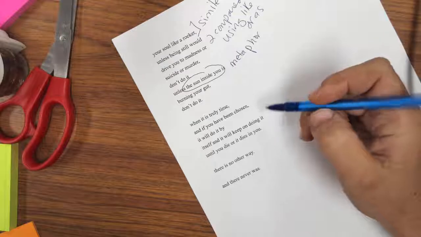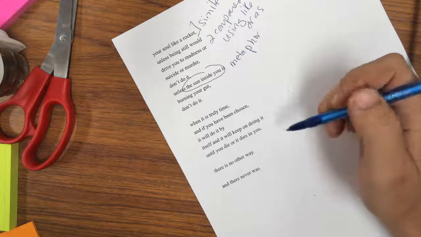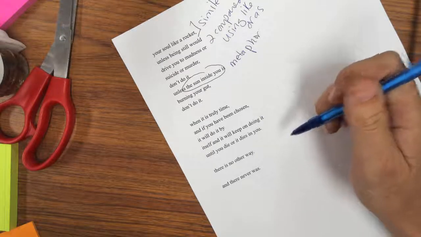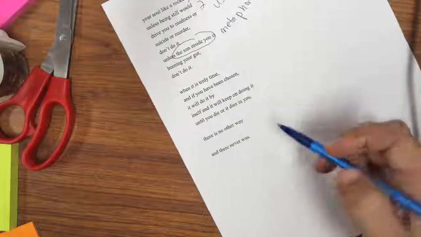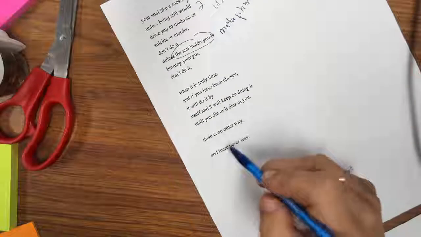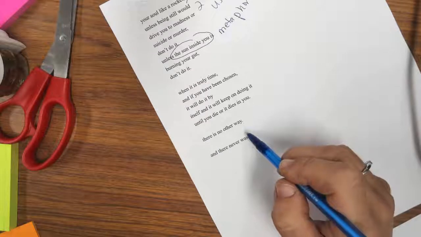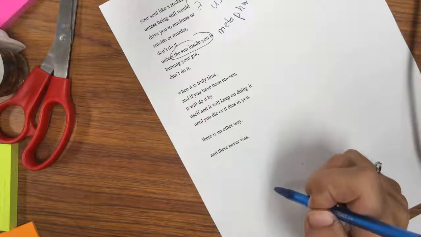When it is truly time, and if you've been chosen, it will do it by itself, and it will keep on doing it until you die or it dies in you. Notice this. He really wants us to sit in these last two lines. There is no other way, and there never was.